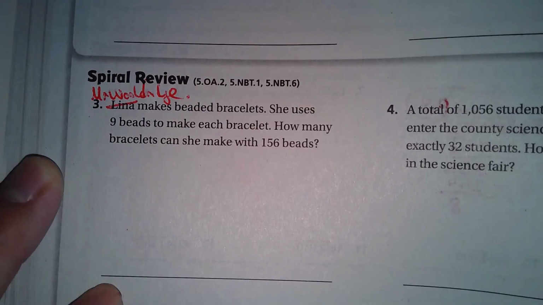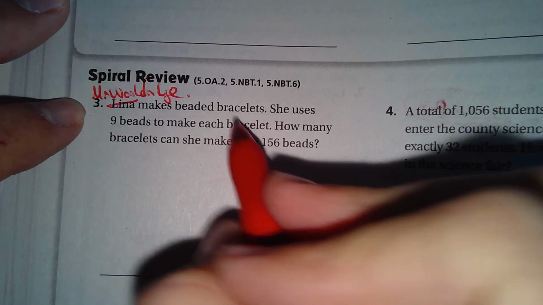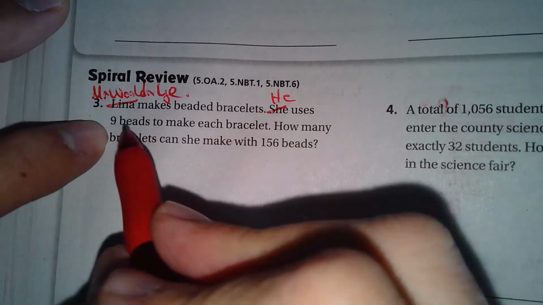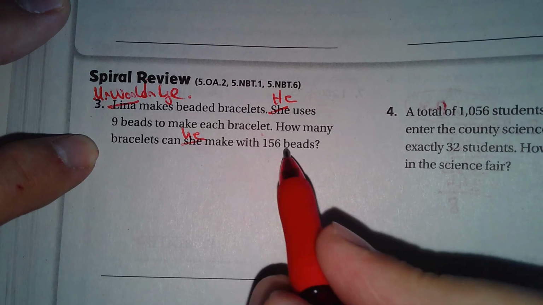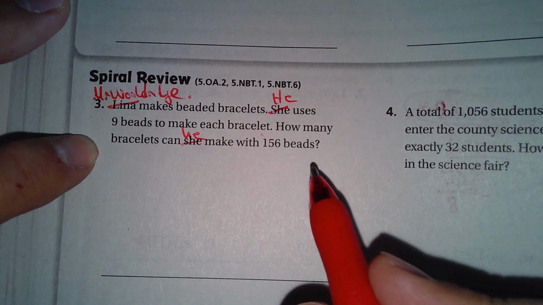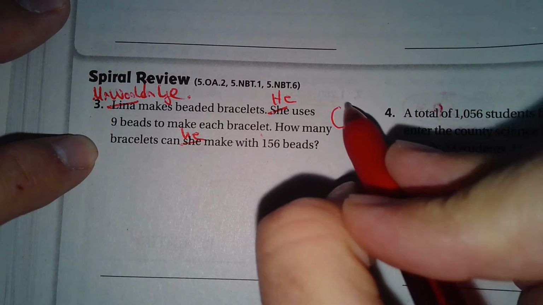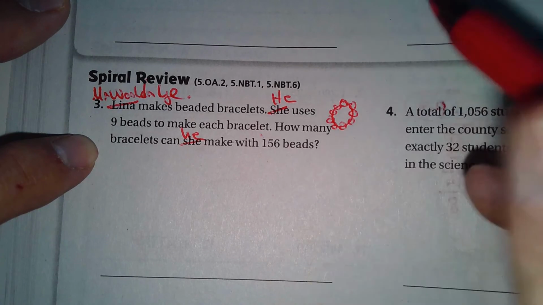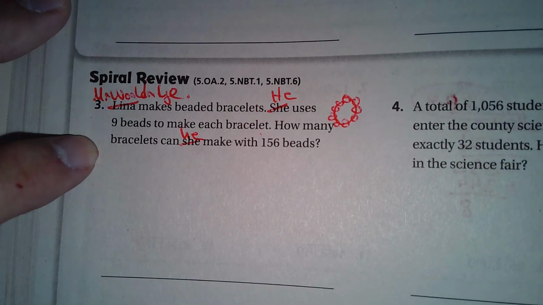All right. So, Mr. Wooldridge, he makes beaded bracelets. How fun is that? Awesome. He uses 9 beads to make each bracelet. How many bracelets can he make with 156 beads? So if you were to make a bracelet, I'm curious, Mr. Wooldridge, I'm going to draw a bracelet here, and it had beads, okay? You could pick 2 colors. What colors would you pick? Light blue. A light blue.